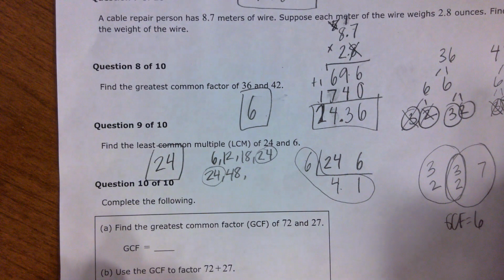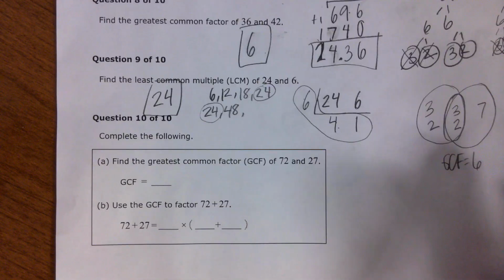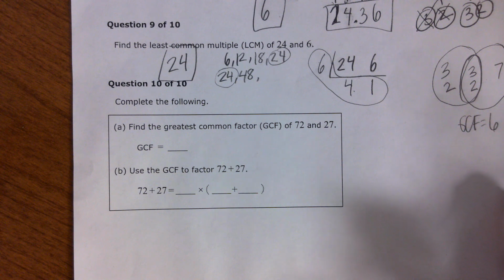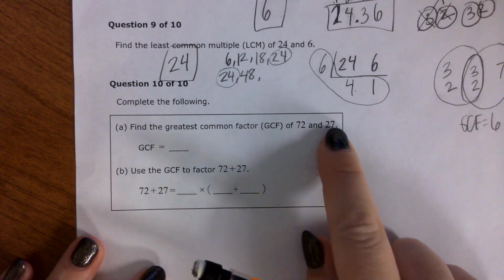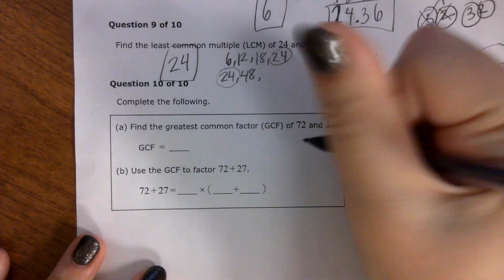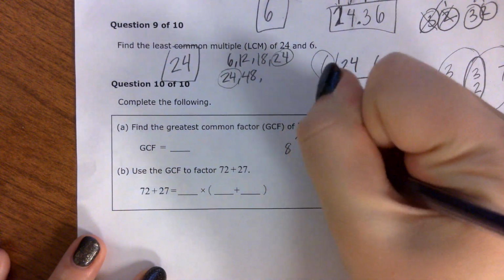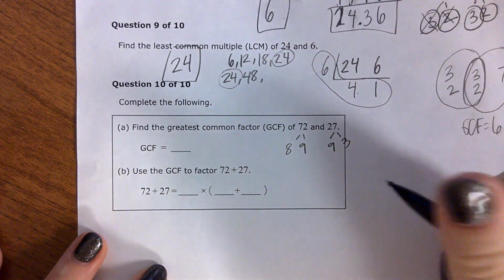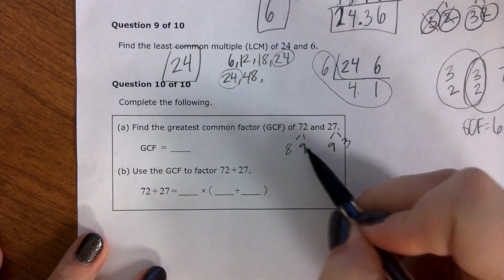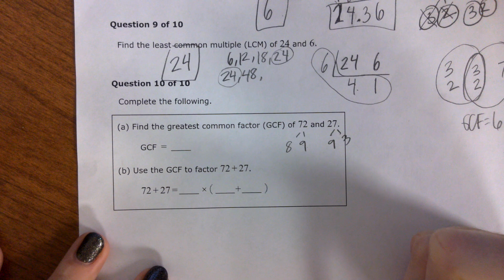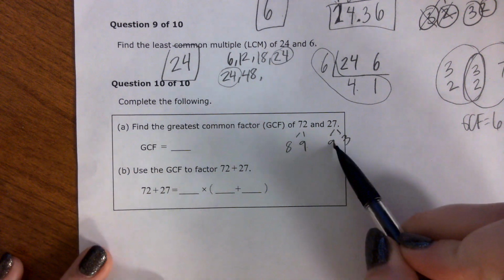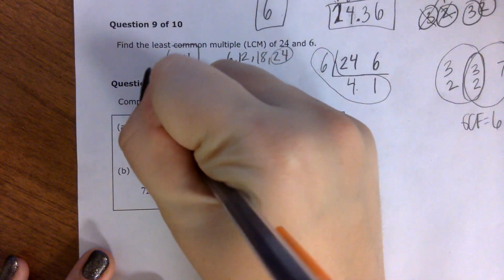Okay. All right, last but not least, we've got factoring. Find the greatest common factor of 72 and 27. I'm going to go ahead and just break down my numbers. And already, right off the bat, I can see that the biggest number that they have in common is 9. See? So you don't even need to break it down entirely. So 9 is my greatest common factor.